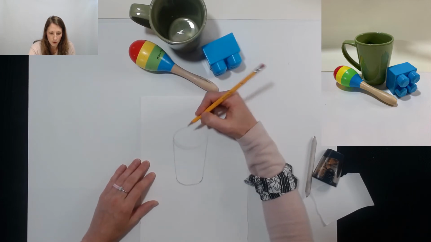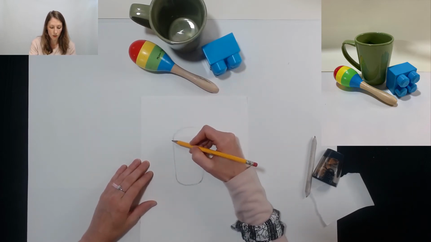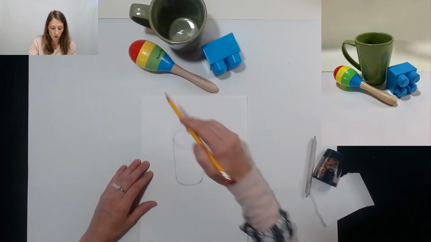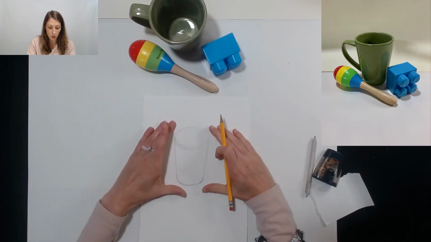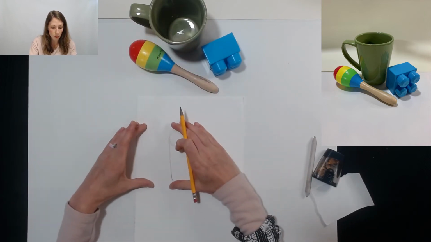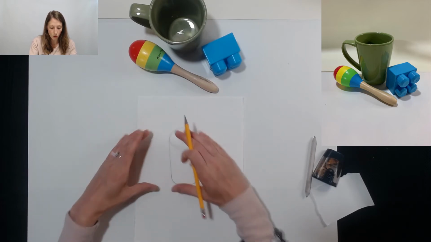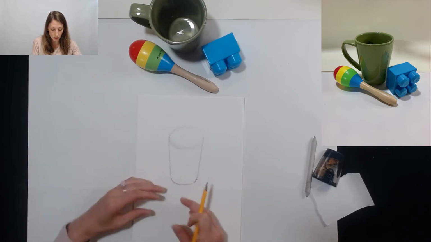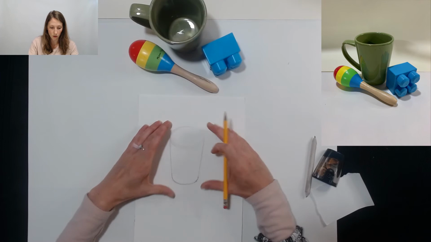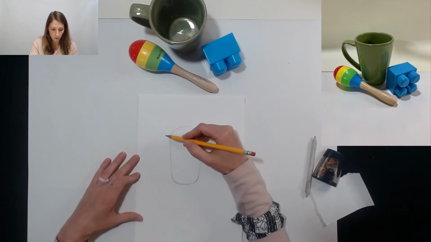Now, I'm going to draw the handle. And kind of notice where I put this too, okay? It's not way over here, all right? If I put it way over here, then when I start to draw my Moroccan, it's going to go off the page. I wanted it centered, all right?